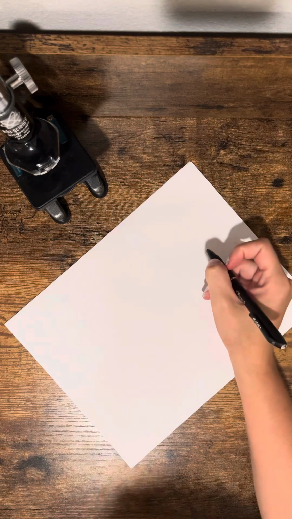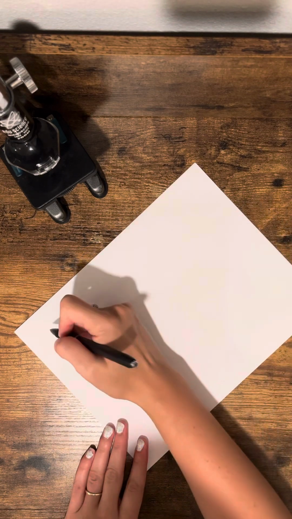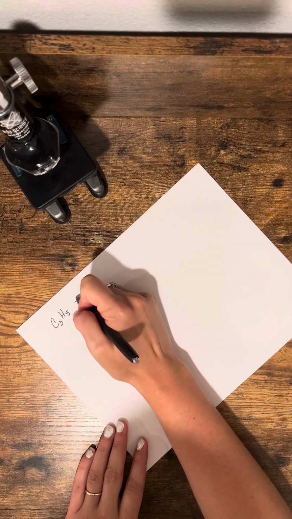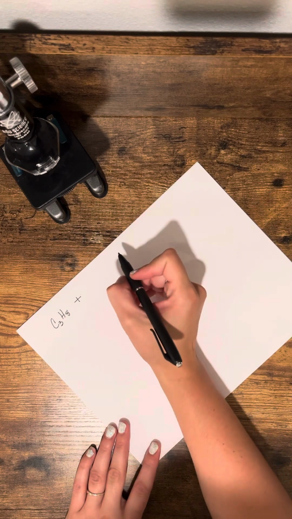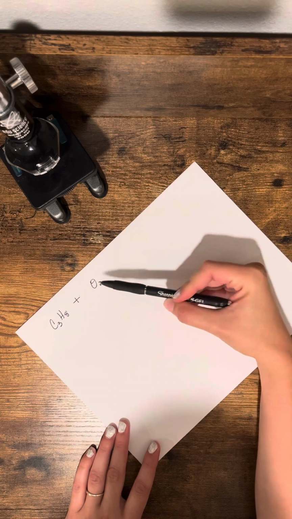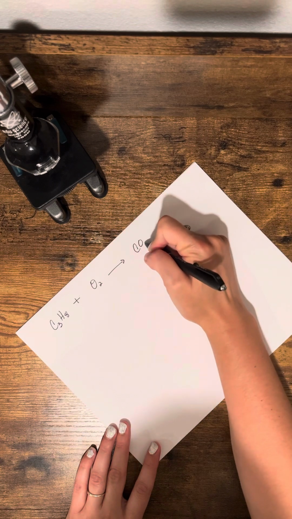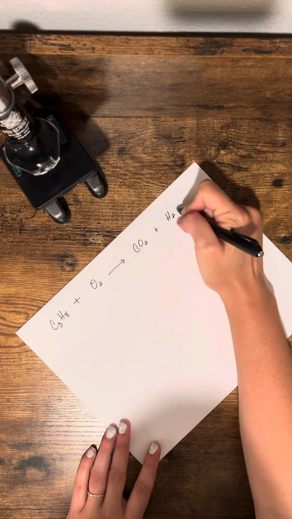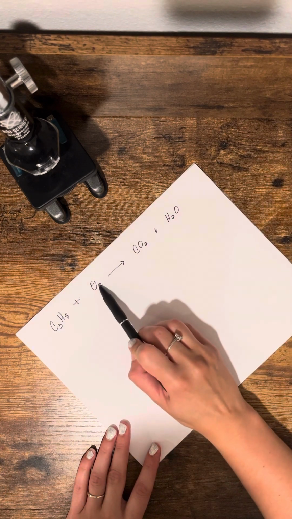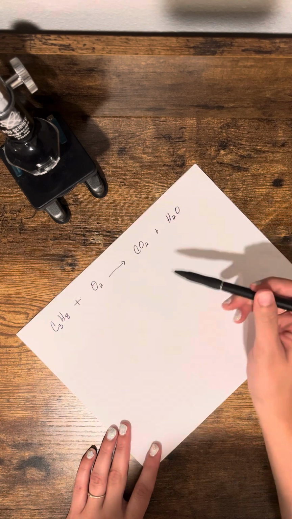Okay, so now I'm going to show you what a combustion reaction will look like and how to balance it. So here we have C3H8, also known as propane, plus oxygen gas. Remember, oxygen is diatomic, so that's why we've got to put that little 2 there, producing carbon dioxide and H2O. Remember, combustion reactions are always some sort of hydrocarbon reacting with oxygen and forming carbon dioxide and water.